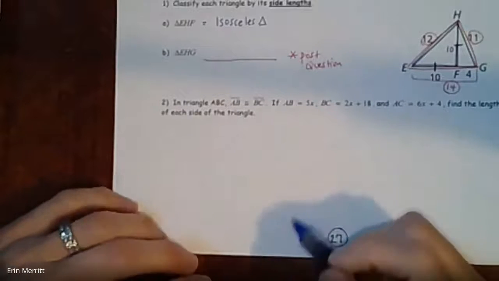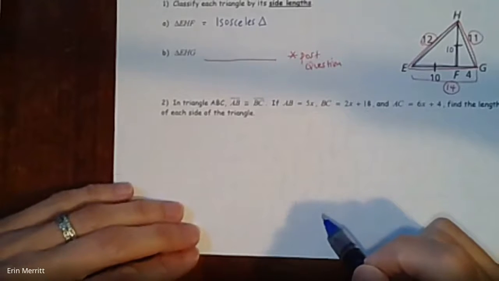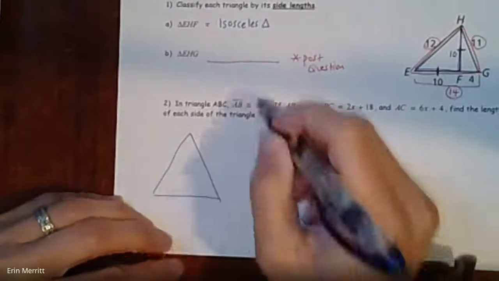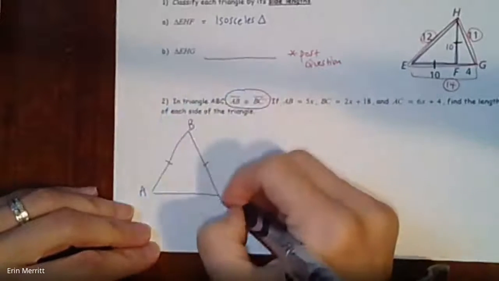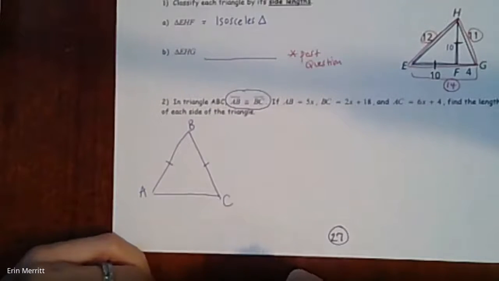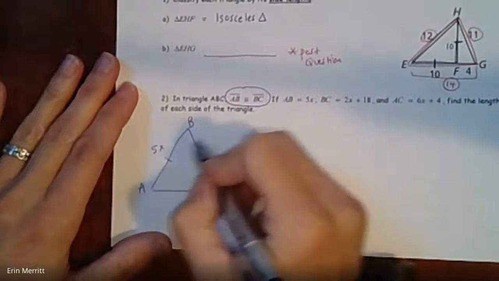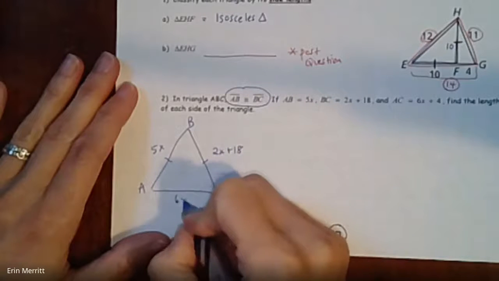All right. Last thing, you've got triangle ABC. AB is congruent to BC. You're given a bunch of measurements and it asks you to find the length of each side of the triangle. All right. Let's draw it. So because it says AB is congruent to BC, I kind of just like those ones to be the congruent ones. So I'm going to label it that way. If you labeled it already, then mark whatever sides are congruent. AB is 5x, BC is 2x plus 18, and AC 6x plus 4.